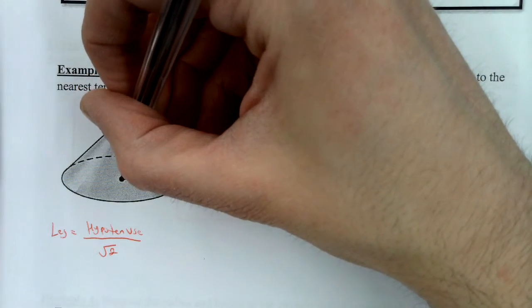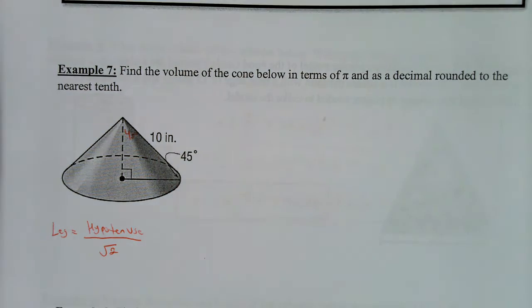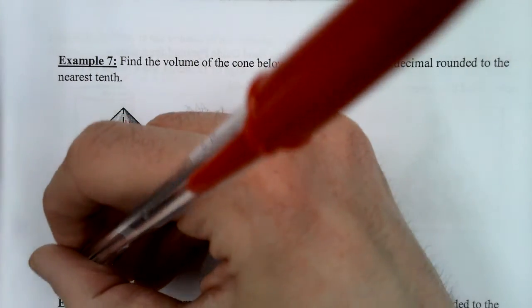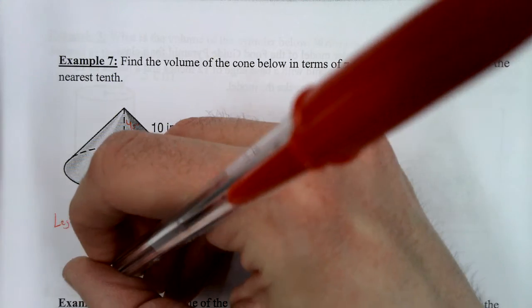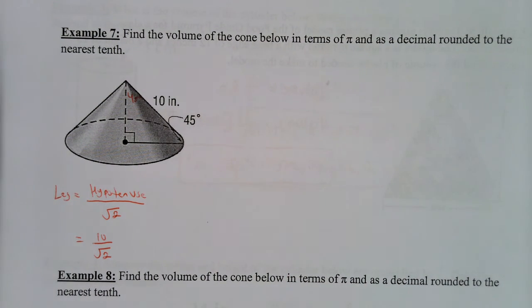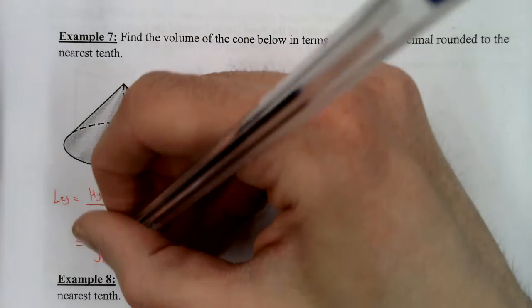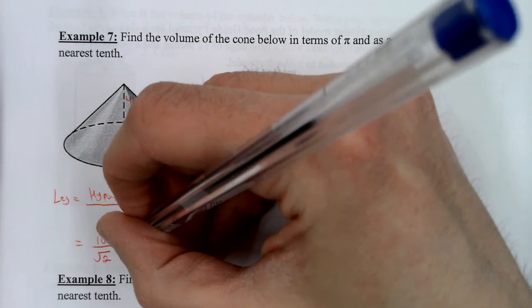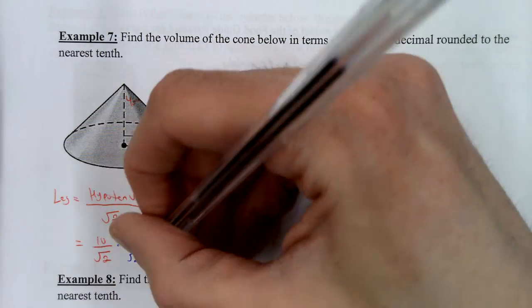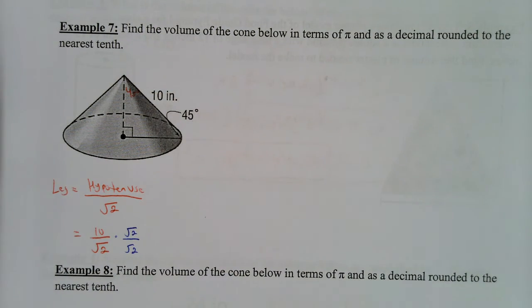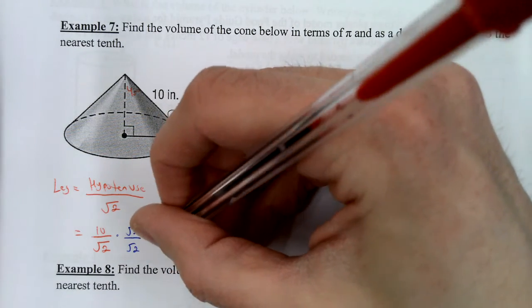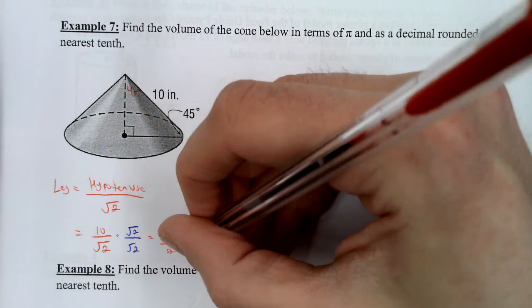Remember, this is 45, 45, 90. So the leg equals 10 divided by the square root of 2. Now, we should rationalize that right now. Let's just do it right now to make it easier. Let's multiply by square root of 2 over square root of 2 to get 10 square root of 2 over 2. Let's make that 5 square root of 2.